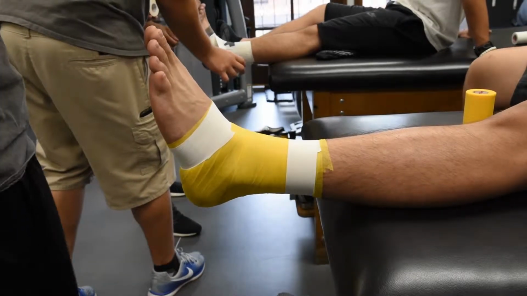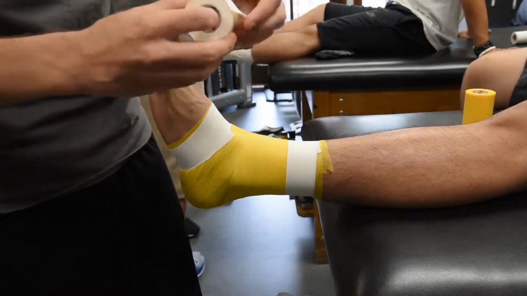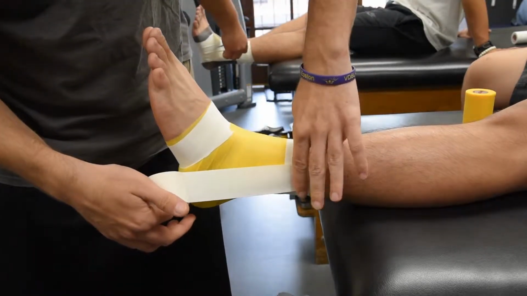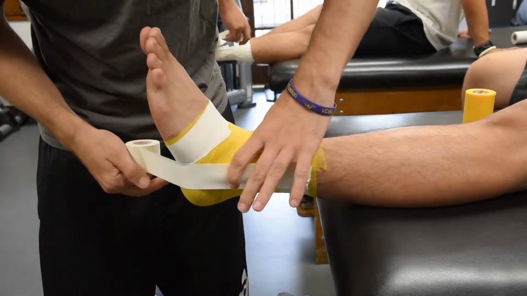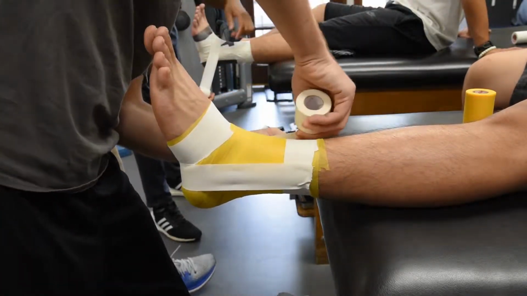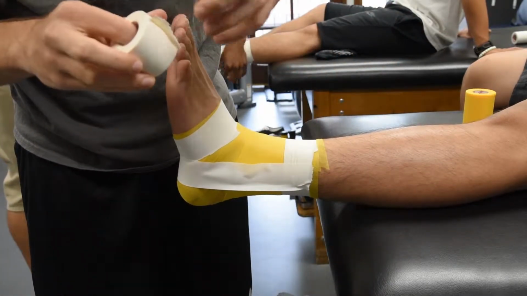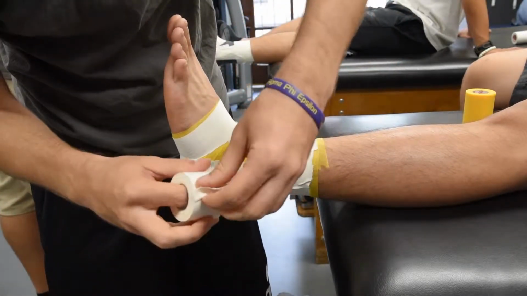The first strips that we're going to apply start from the outside here and come towards the inside. So we're going to cover the ankle bone right here and lock the heel into place. You can cut that one right there. And then what I like to do is kind of an X effect with these next strips.